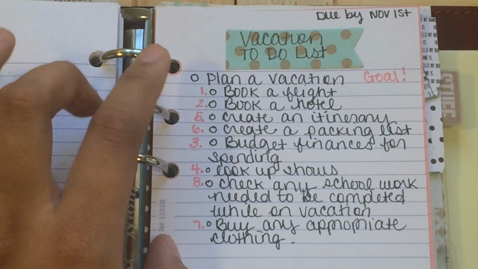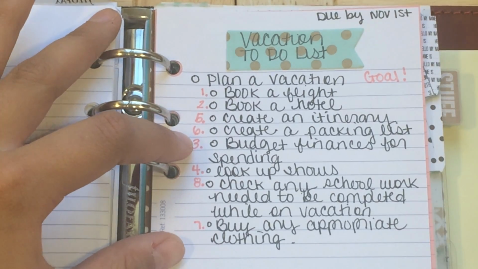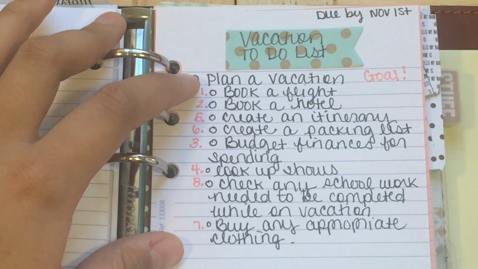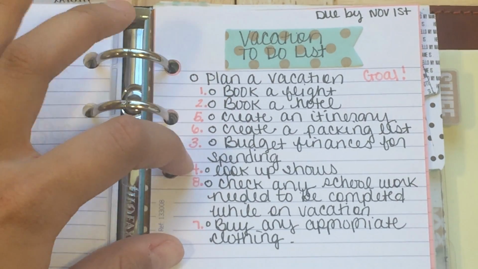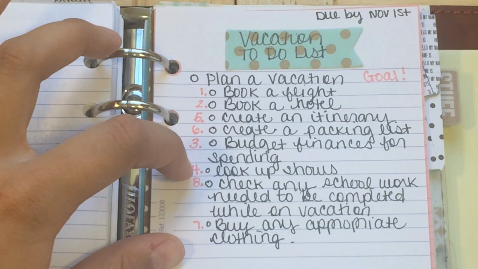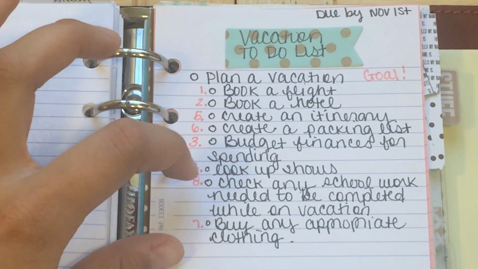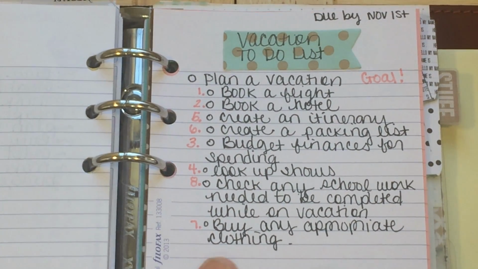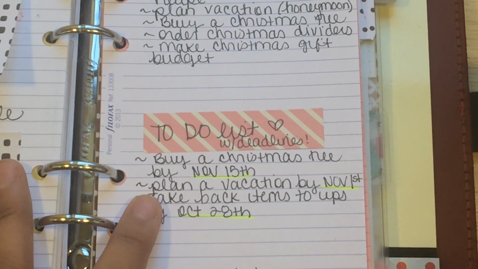The reason why is because these two things are priority. Then I have 3 here, budget finances for spending. In order to do that, I needed to have done those two things. But also, let's see, 3, 4, look up shows and stuff like that in order to create my itinerary, which is 5. In order to create a packing list, and then after that, I need to buy any appropriate clothing. So that's my longer to-do list for bigger items. This might be its own to-do list, and that's okay.